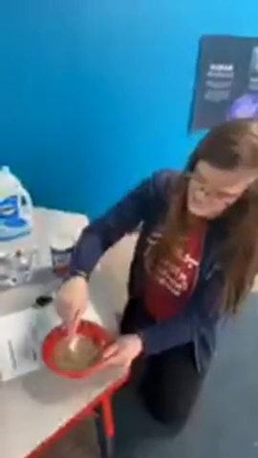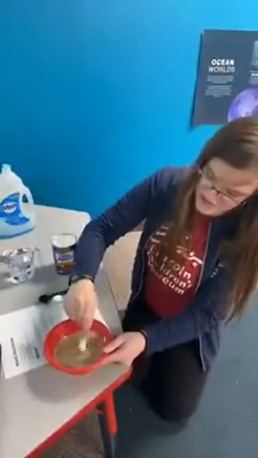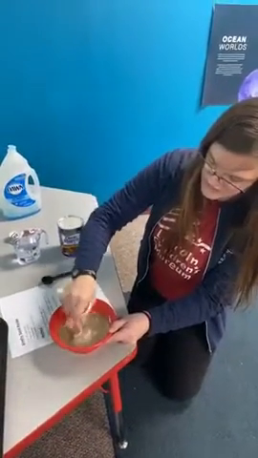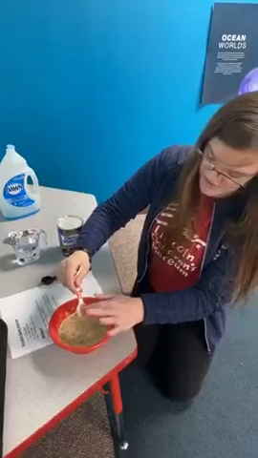You're gonna mix that together. I like just using the spoon that I used to measure with. That way I get all of the cornstarch out of it.